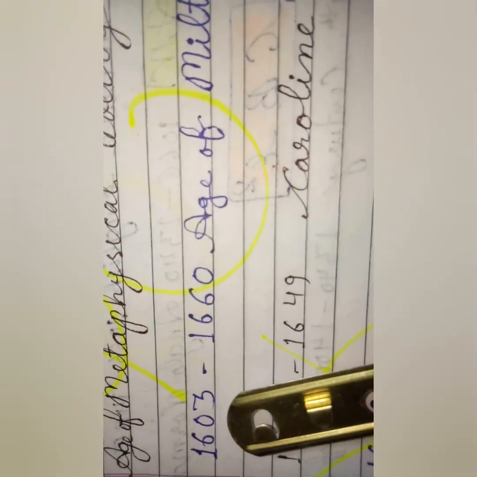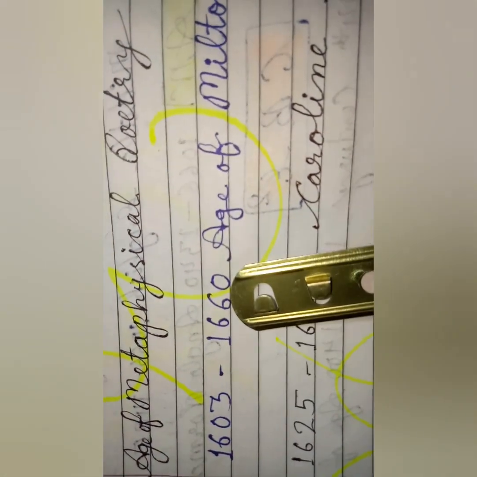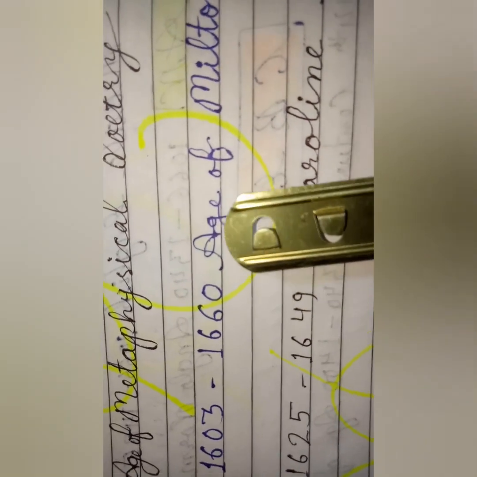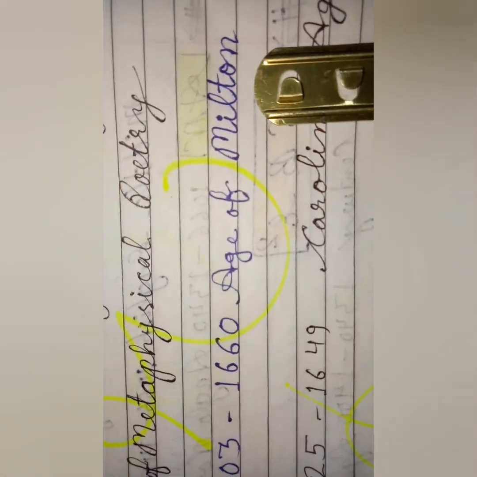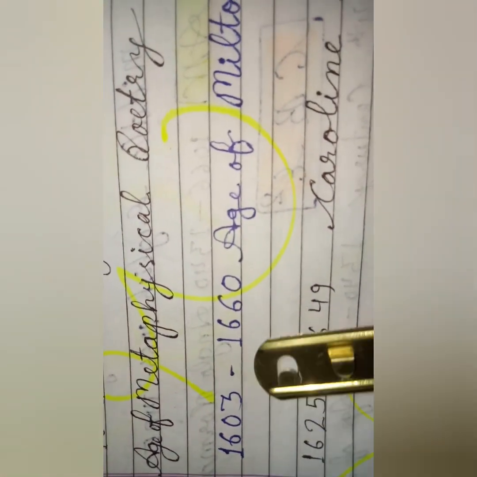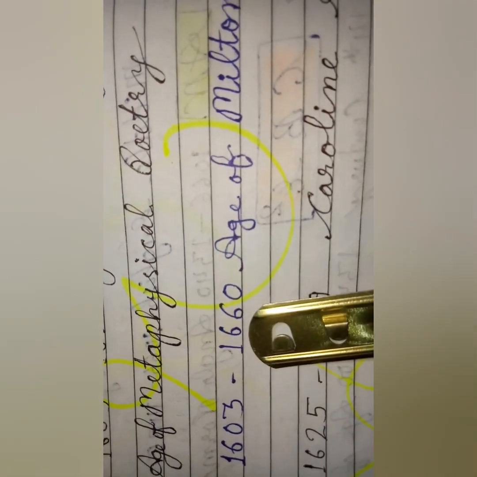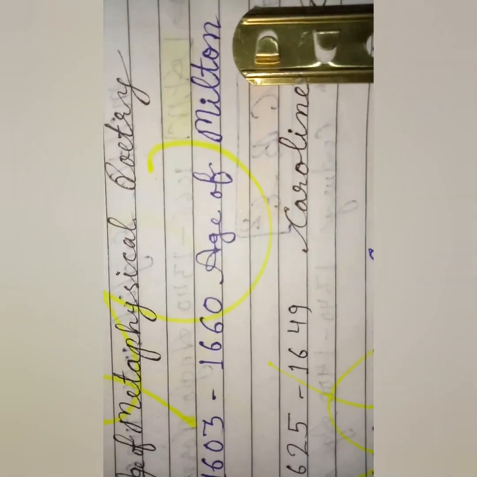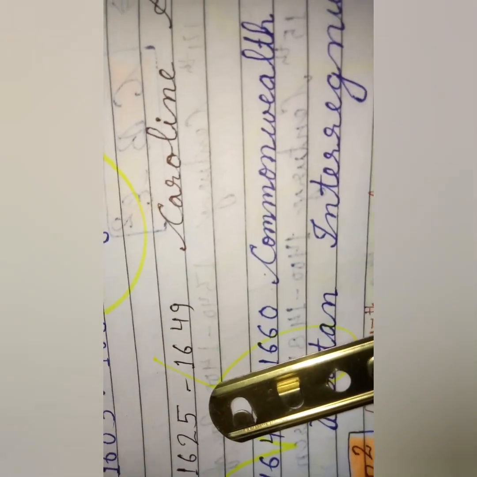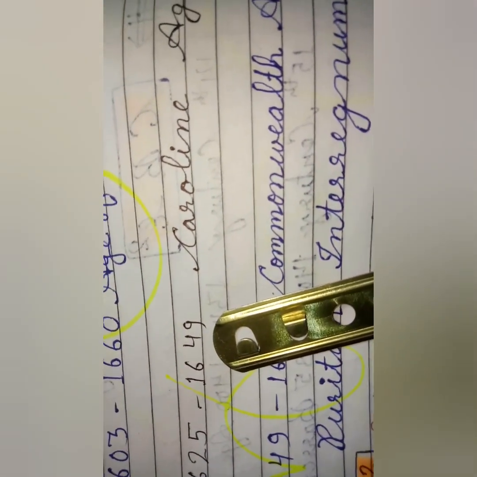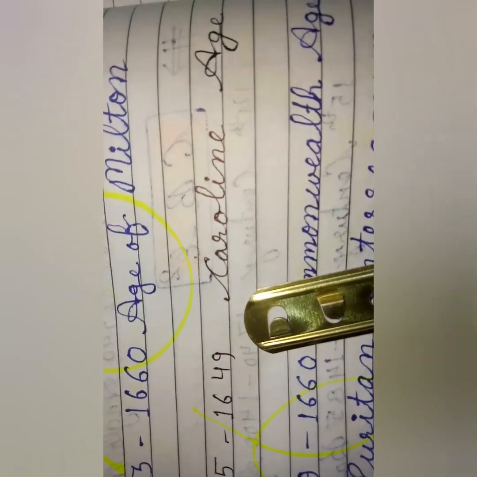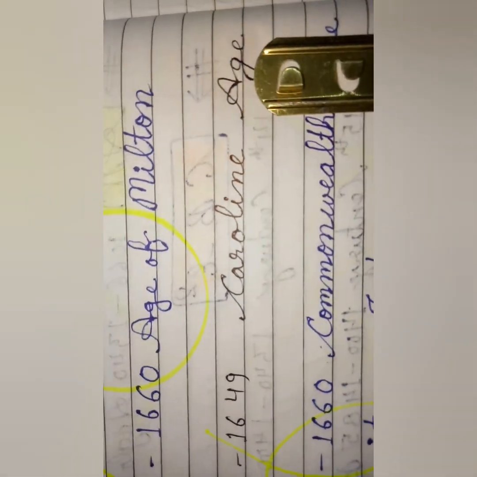The next is 1603 to 1660, Age of Milton. Yes, this is a long period, 1603 to 1660. The next is 1625 to 1649, Caroline age.